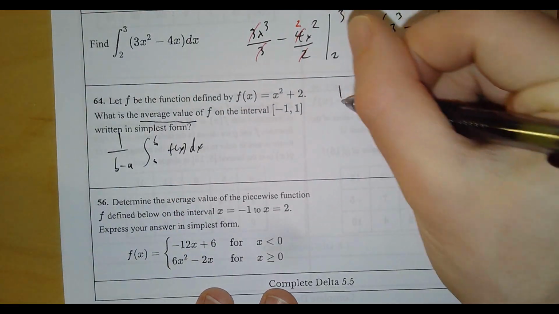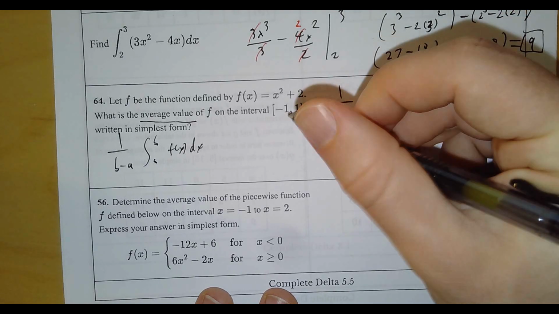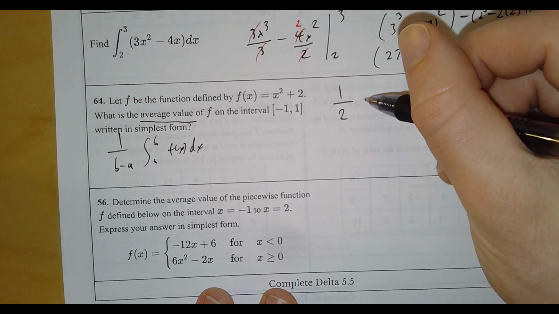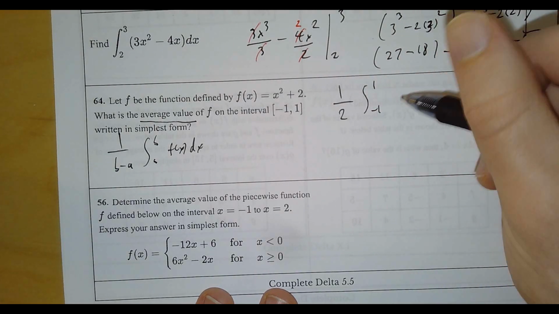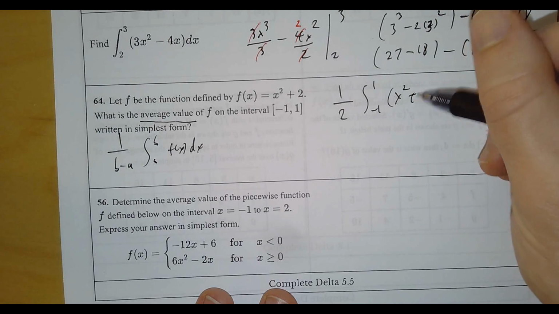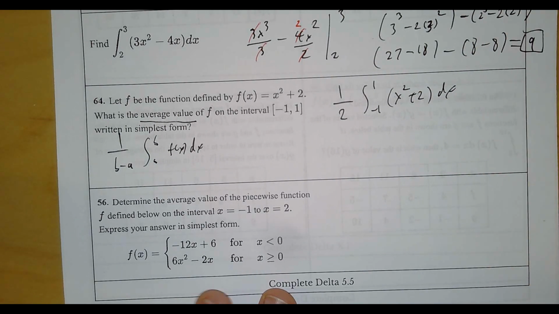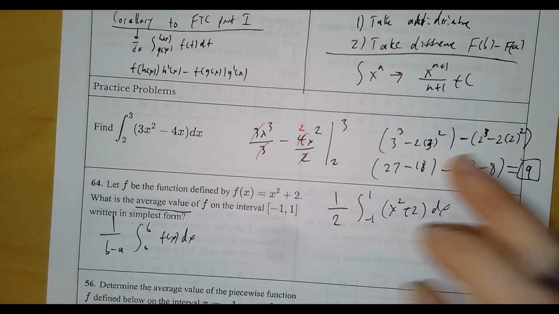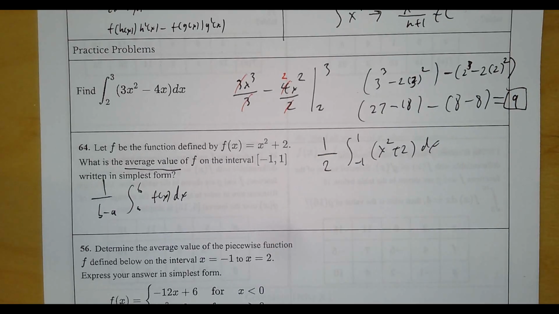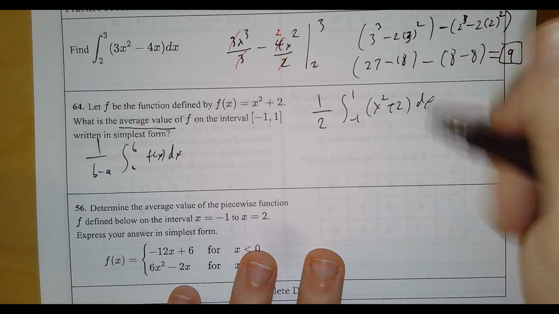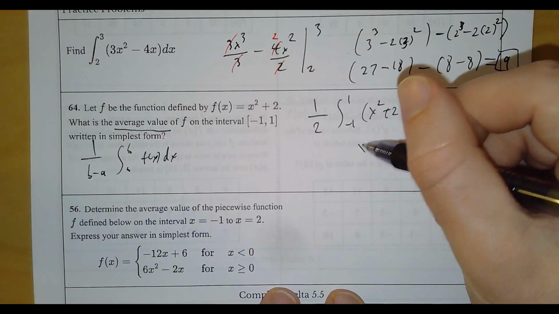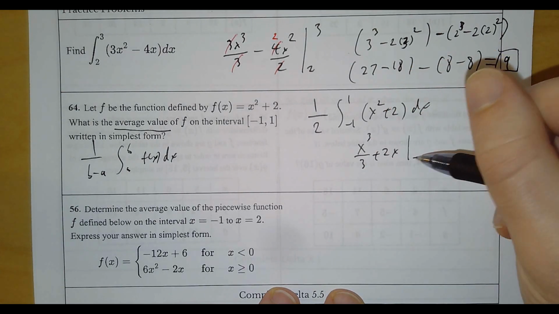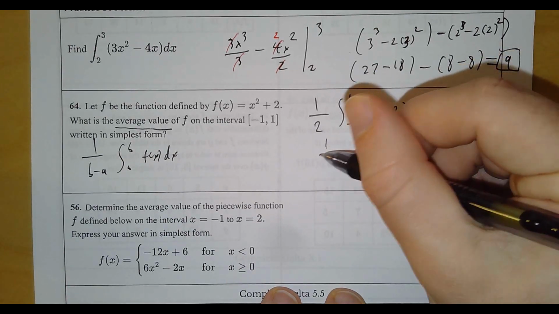So in this case, it's gonna be 1 over 2, because 1 minus negative 1 is 2, right? Integral negative 1 to 1 of x squared plus 2 dx. So basically, this is just like the first practice problem, except with this 1/2 at the beginning. That's all you got to do. So same thing, antiderivative, x to the third over 3 plus 2x from negative 1 to 1, and then we'll do the 1/2 at the end.